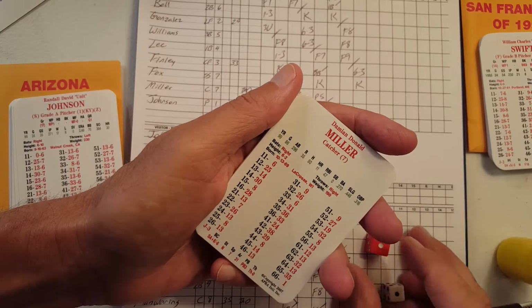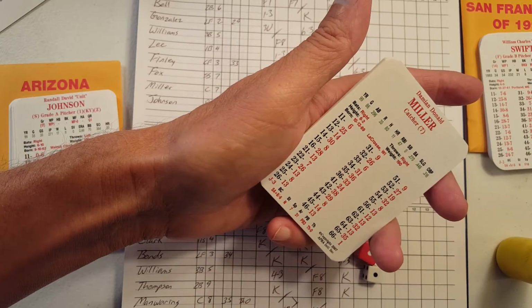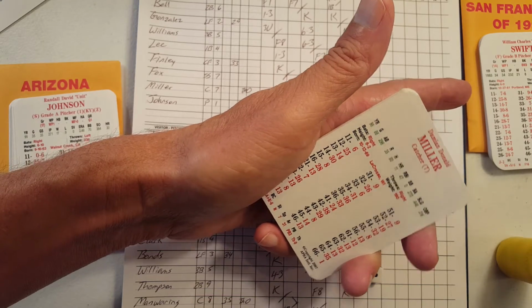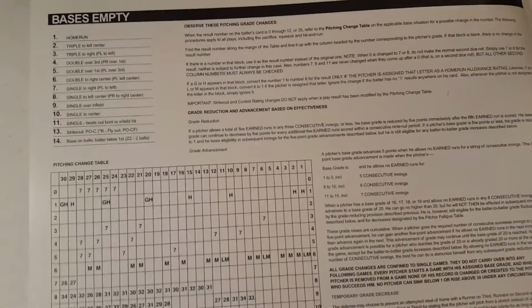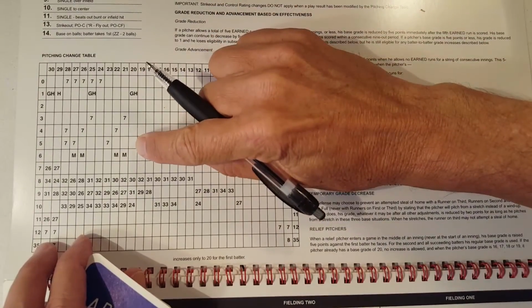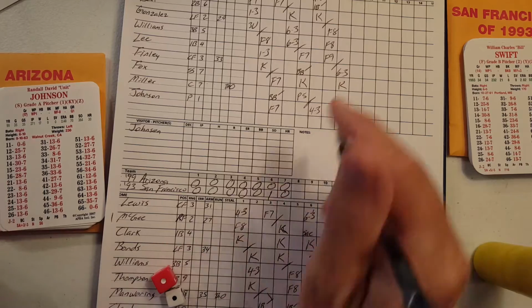Damian Miller, a 6. Versus a right-hander, he is -6. And Billy Swift is a 14, so it's going to be a 20. And a result of 6 is no change, so it will be a double for Damian Miller.